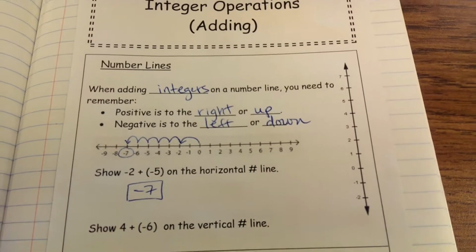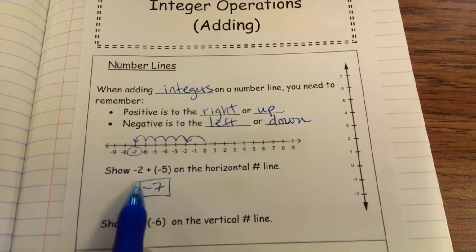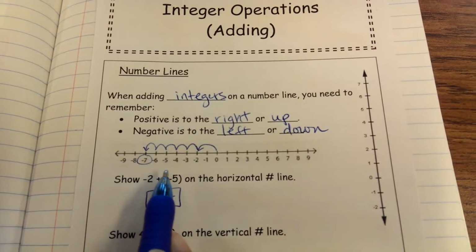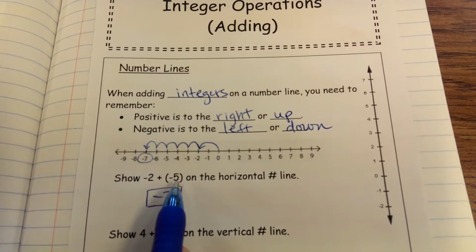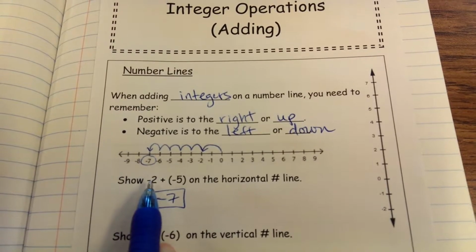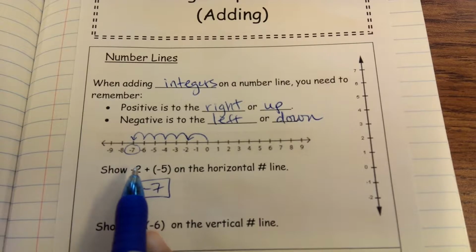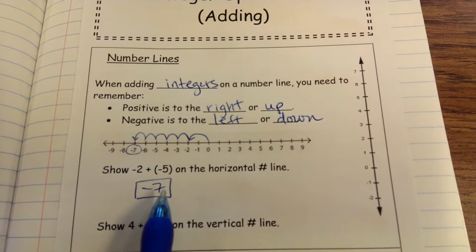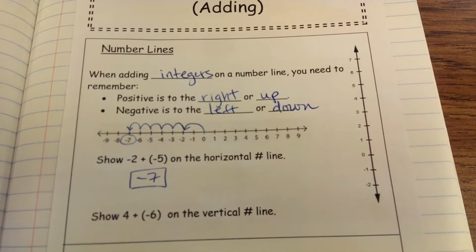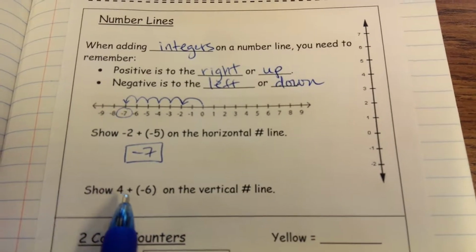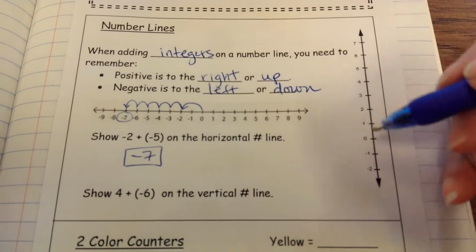Okay. You can also think of it in terms of money. Negative means you owe money. So if you owe someone $2 and then you also owe another $5, altogether this is debt plus more debt. Debt is how much money you owe. So debt plus more debt gives you more money that you owe, right? You owe $7 now.